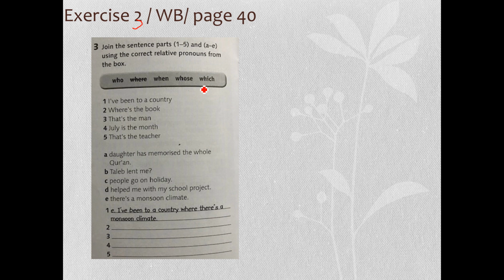Okay, let's move to number 1. Where is the book? So I'm asking about the book. Okay, so the first thing I have to know is that I'm talking about a thing أو something، بتكلم عن جماد، فبالتالي بعرف إني راح أستخدم which. Okay, so بحكي where is the book which، then I pick something or a sentence that suits the ending. بشوف جملة مناسبة حتى يكتمل المعنى. So where is the book which طالب lent me. إذا 1 مع B. Where is the book which طالب lent me. أين الكتاب الذي استعرته من طالب.